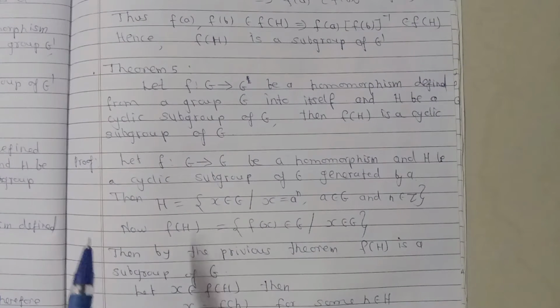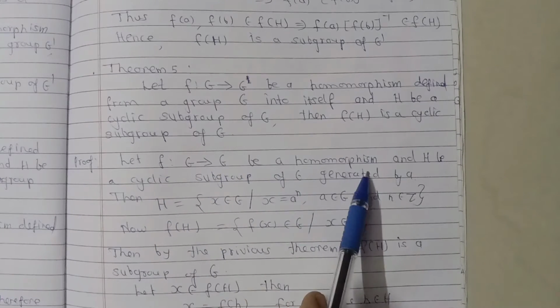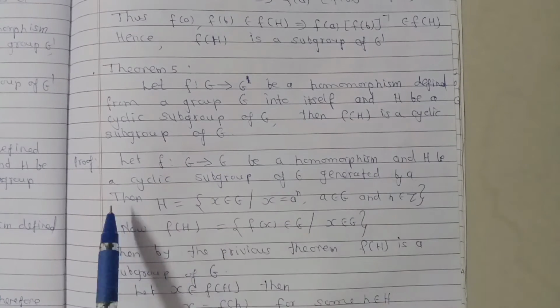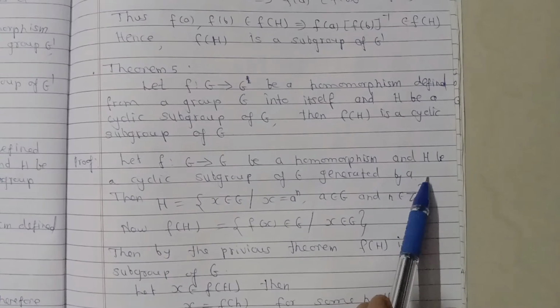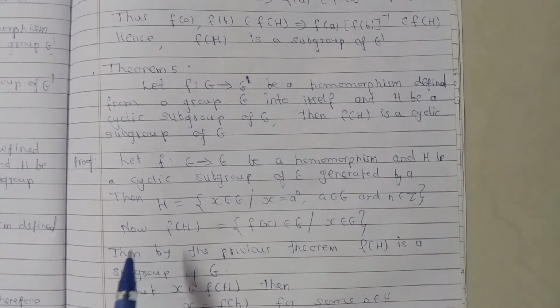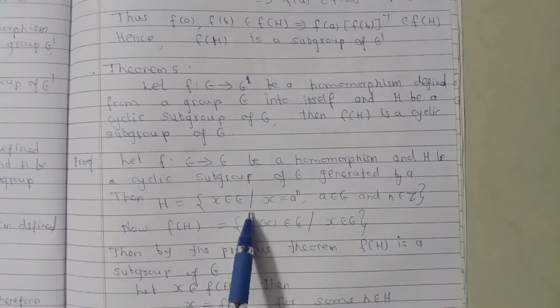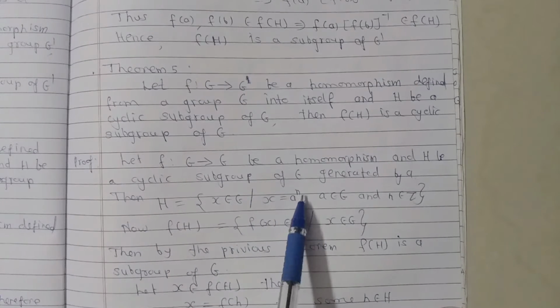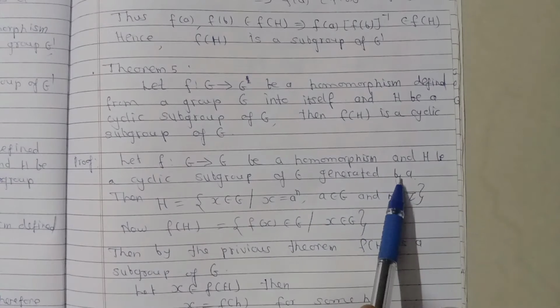In the proof, we assume that f from G to G is a homomorphism and H is a cyclic subgroup of group G generated by a. Then H equals the set of all x belonging to G such that x equals a raised to n, since H is a cyclic subgroup generated by a.